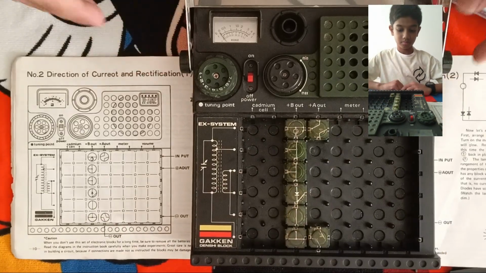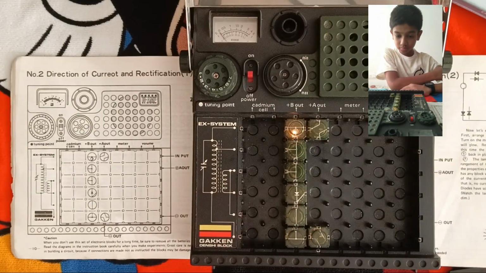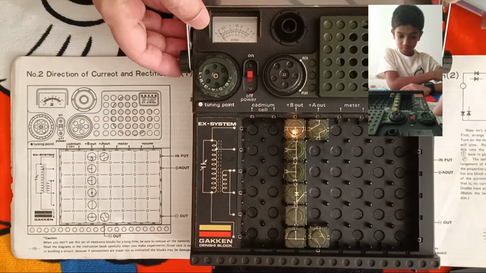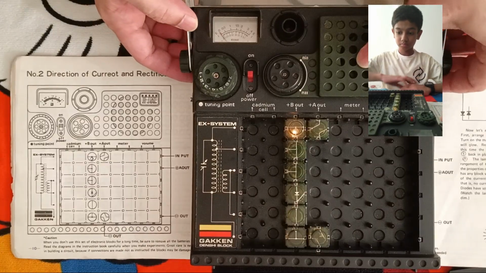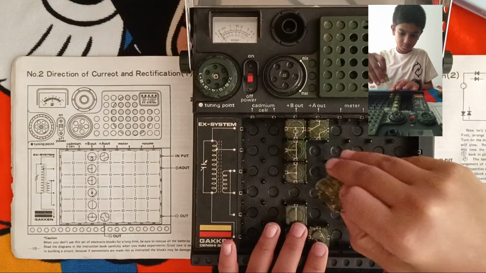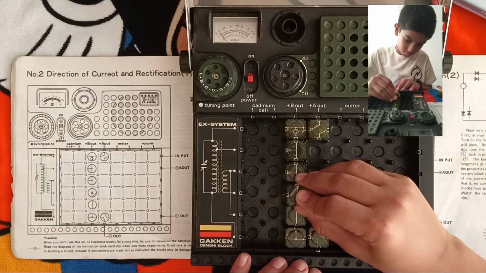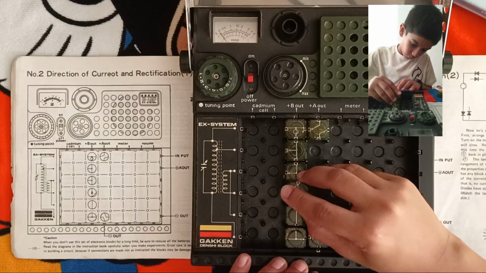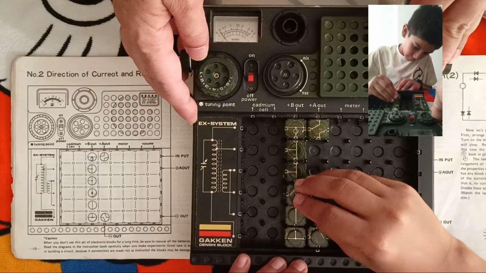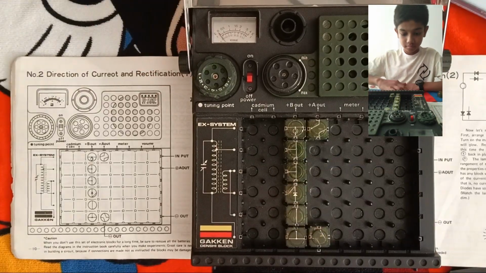Okay, switch it on. Good. But now we will also see what happens if the diode is placed in the other direction. Turn it around. Turn it on.